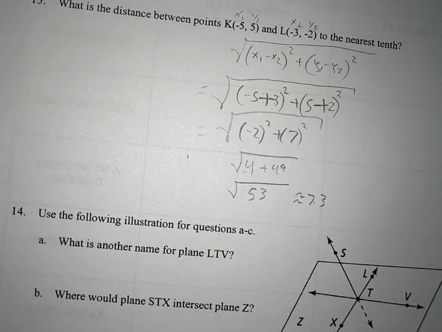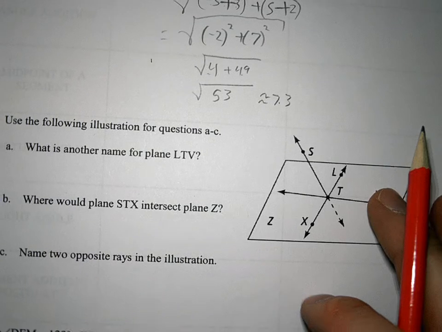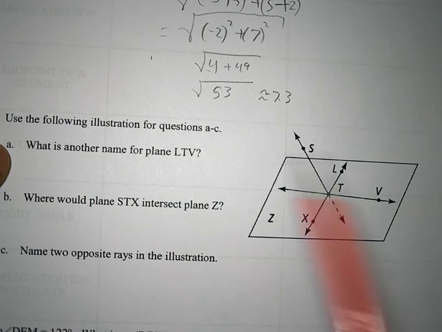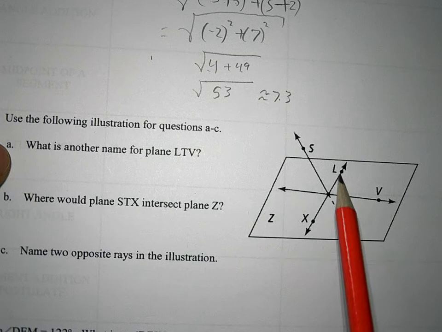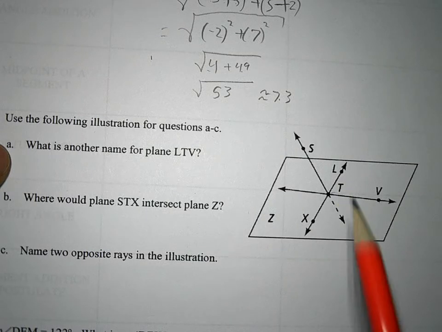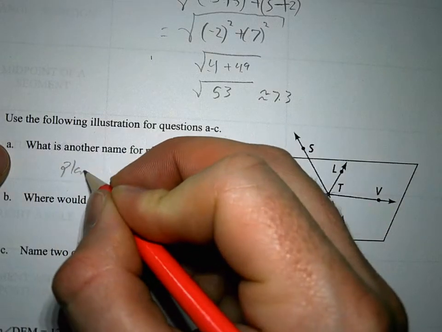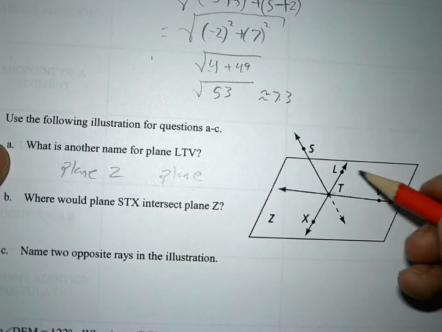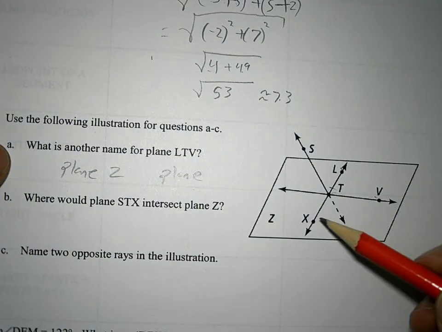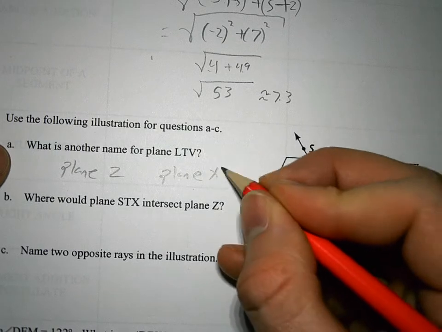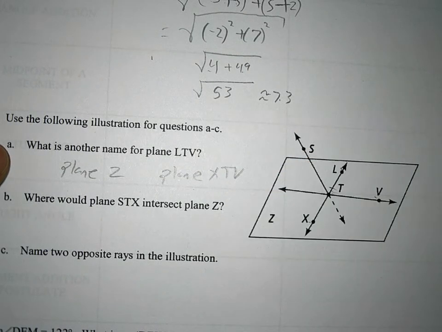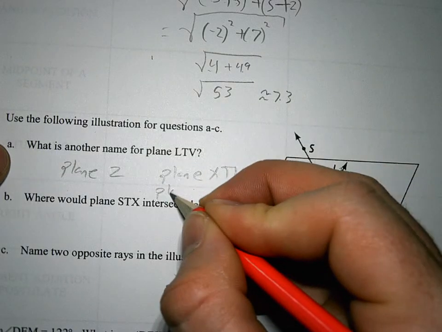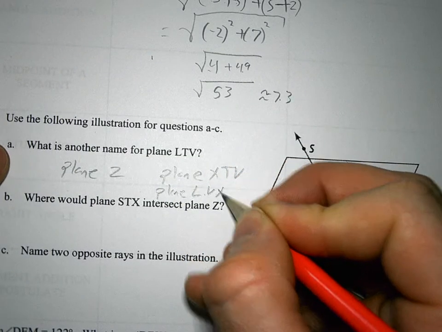Following questions use this diagram. What is another name for plane LTV? LTV. So that's this flat plane. You could call it plane Z. LTV, I could just choose another 3 points like XTV. I could pick another 3 points like LVX. So on and so forth.